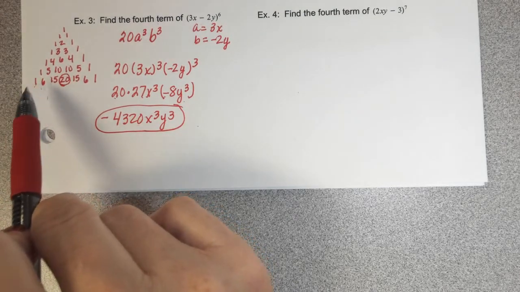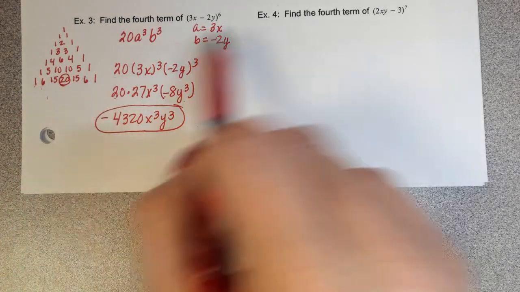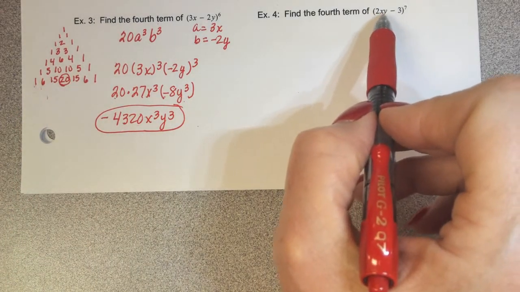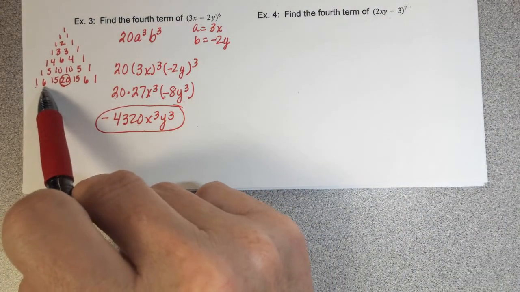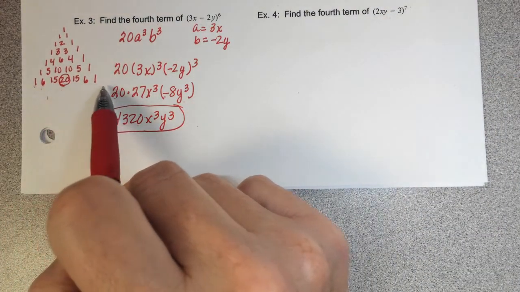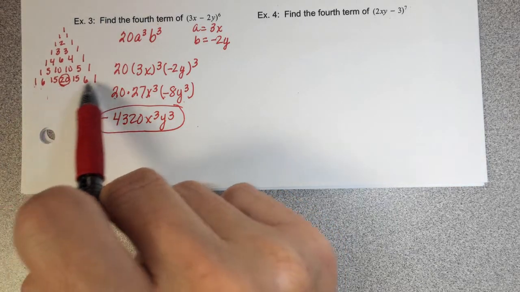Okay, guys, I want you to do two things. The first thing I want you to do is to find the next row that we would use if we have a binomial to the 7th power. So figure out what this row would be first. I'm going to give you about 20 seconds to do that. What's the next row?